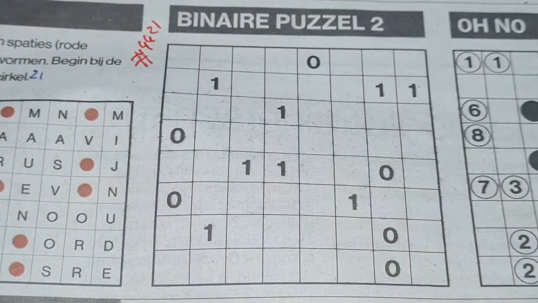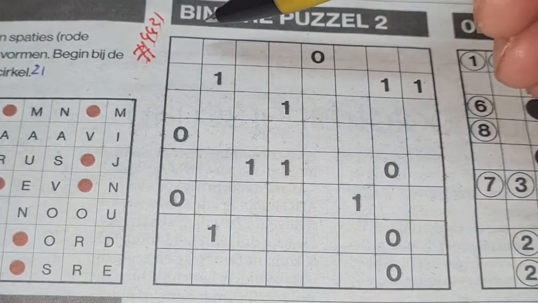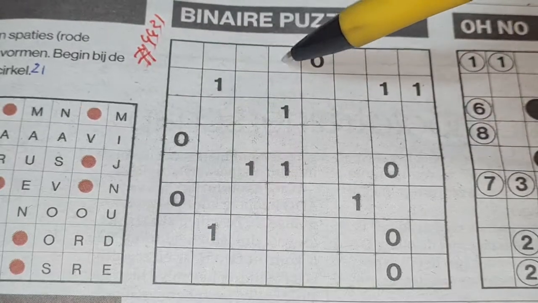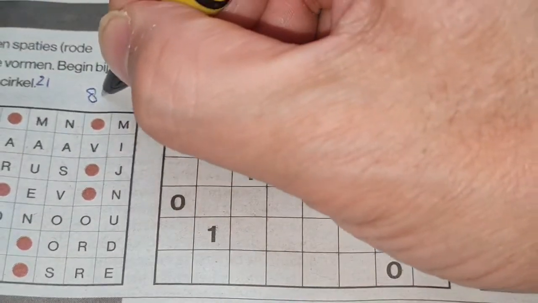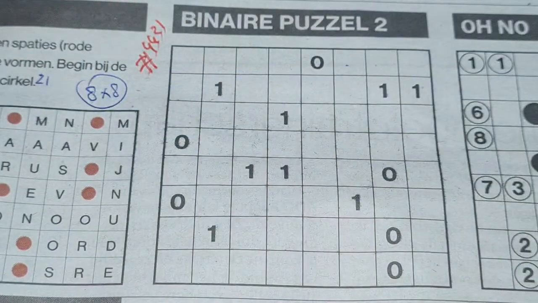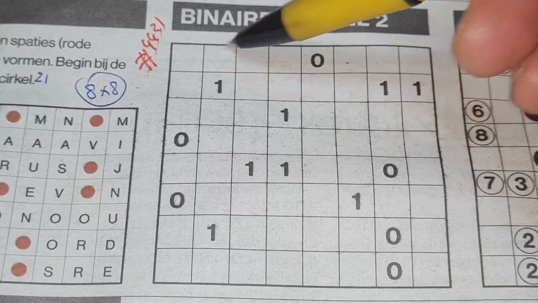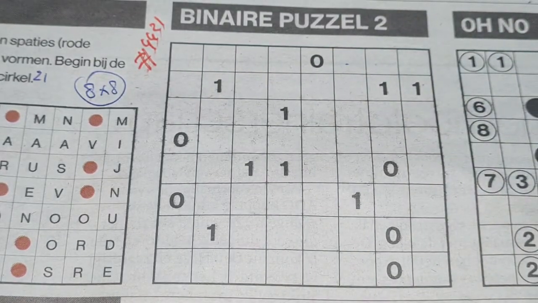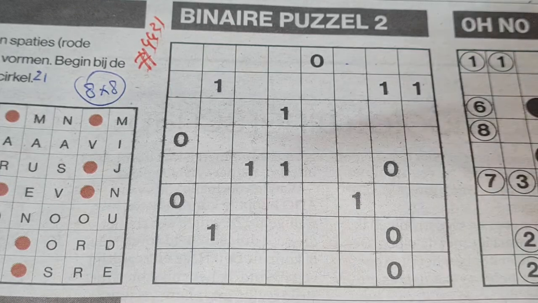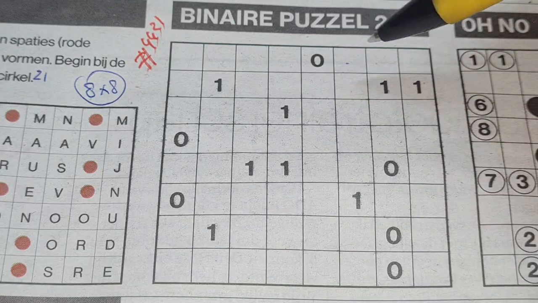What kind of binary puzzle is this one? Let me count the boxes. 1, 2, 3, 4, 5, 6, 7, 8. So it's an 8x8 binary puzzle. That means in a row or in a column there are always 4 1s and 4 0s. Alright, so let's get started.